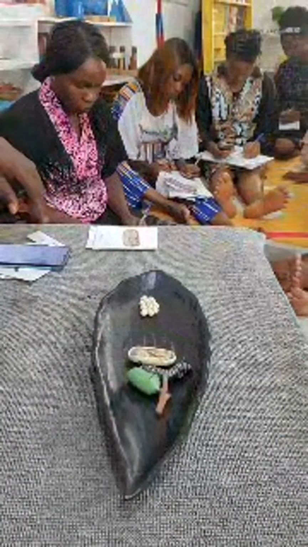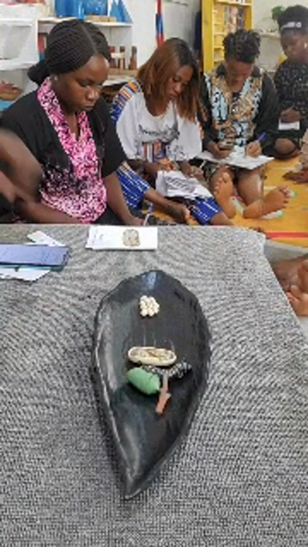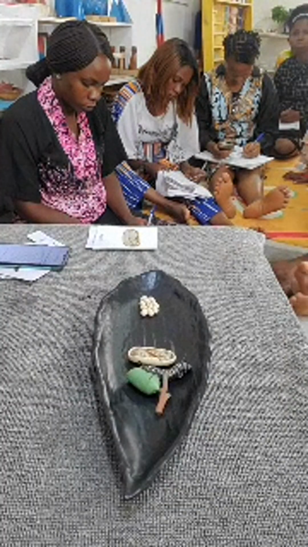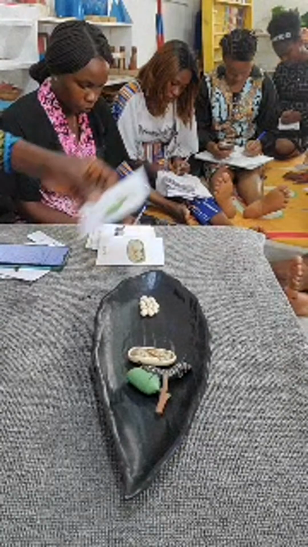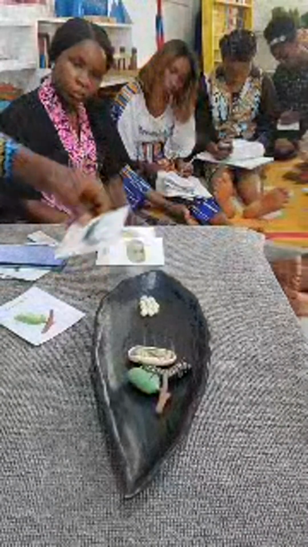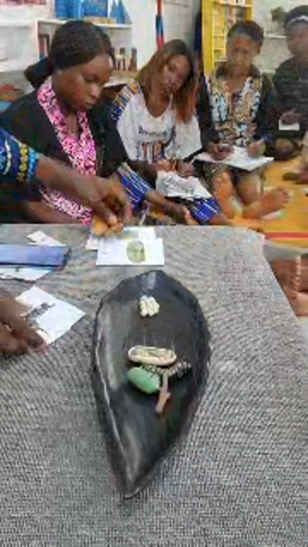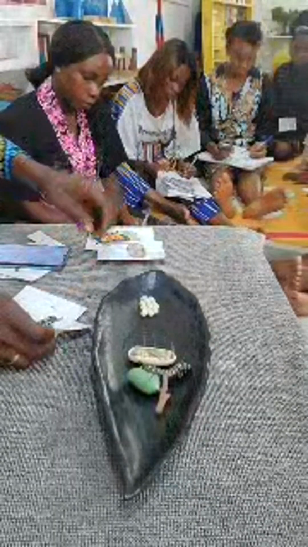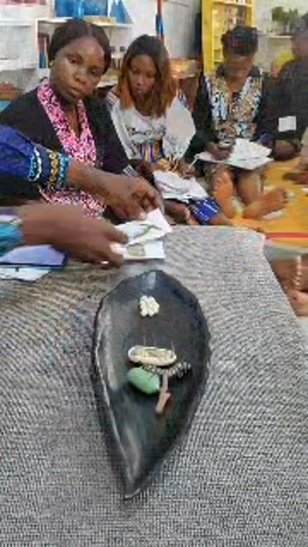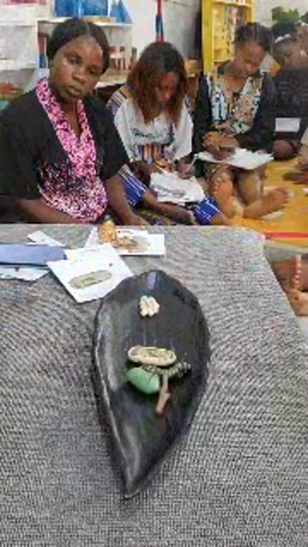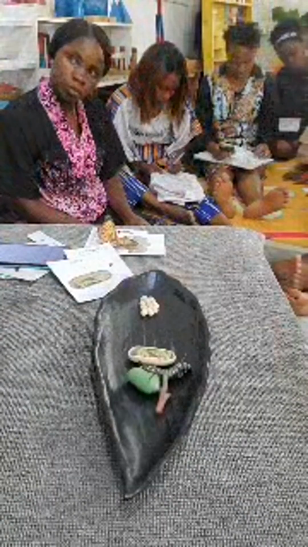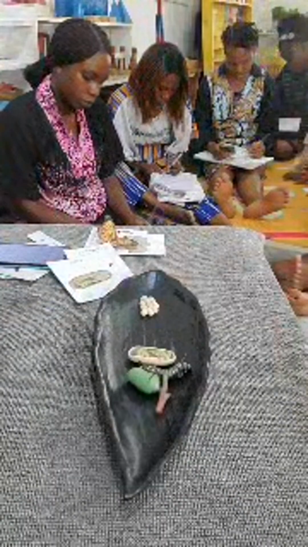Then after that, you are going to have the larva, also called the caterpillar. This thing is always long like this.